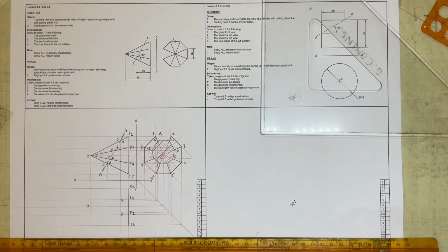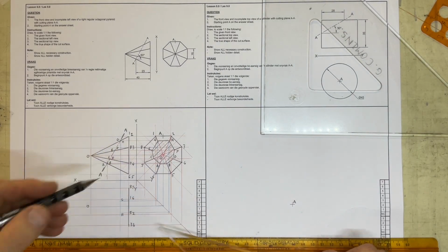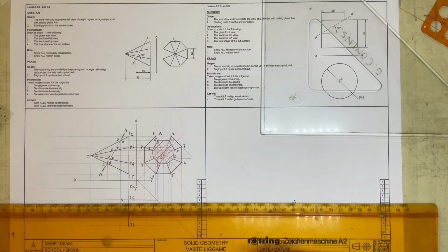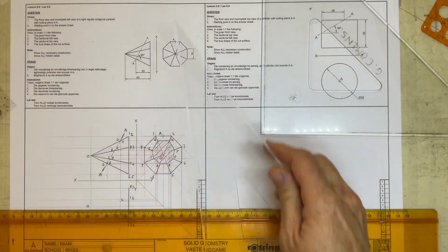Right, next thing that we're going to do is to find, let's go for the next two letters coming down.